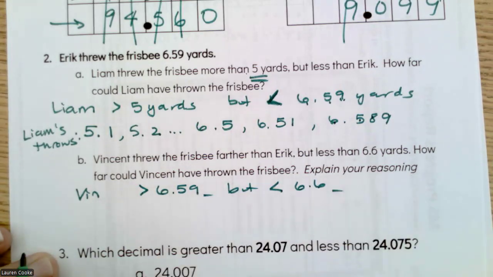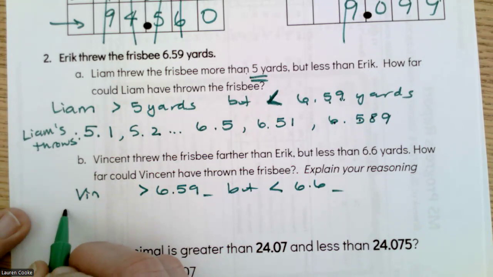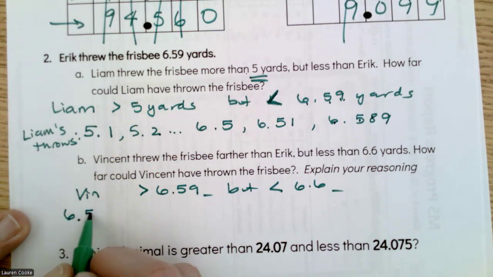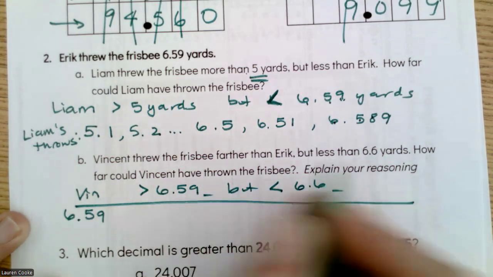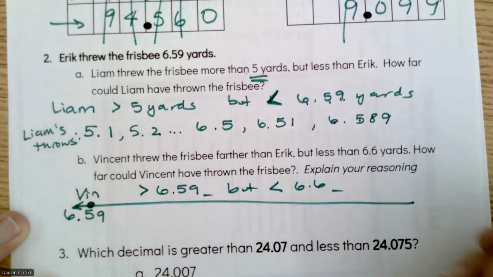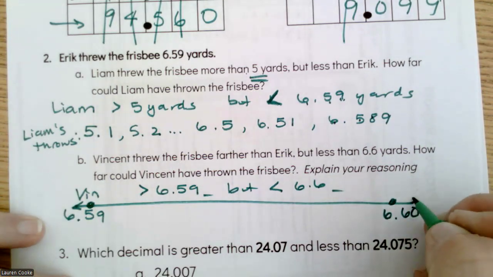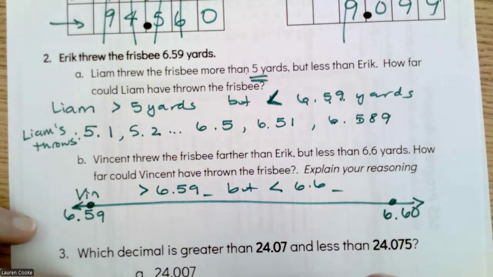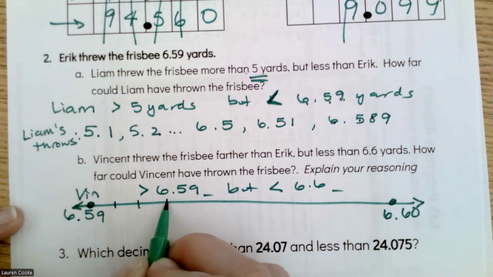Nice. So that means we have to go out to the thousands place. All right. So I'm going to make a little bit of a number line so I can display this for you. I'm going from 6 and 59 hundredths to 6 and 60 hundredths. I spy with my little eye, thousandths in between here.